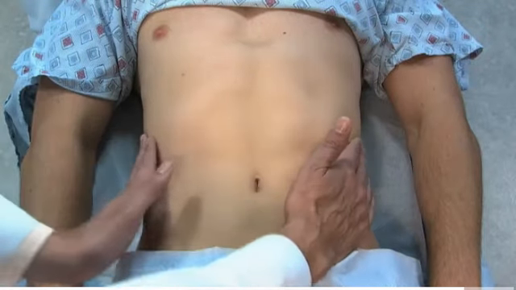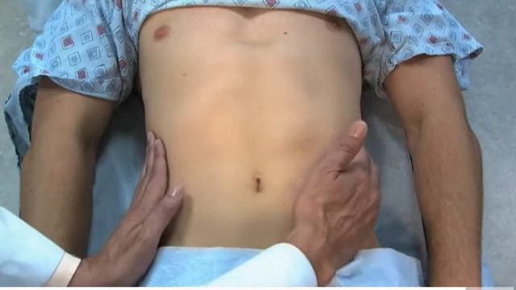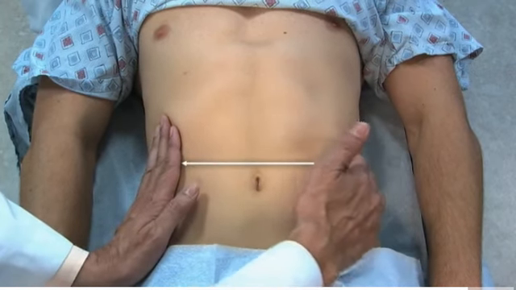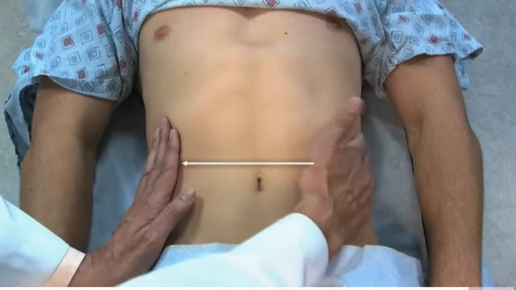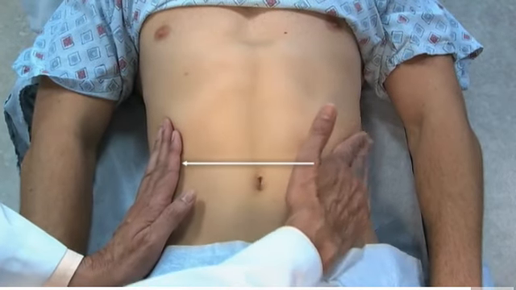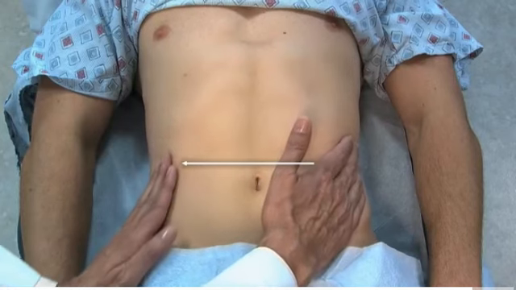And testing for a fluid wave by tapping one flank sharply with your fingertips while you feel on the opposite flank for an impulse transmitted through the fat. Individuals with more body fat will need 2 sets of hands for this test.